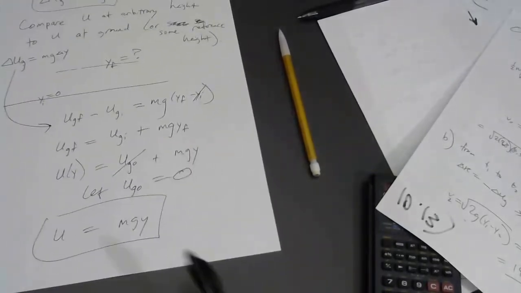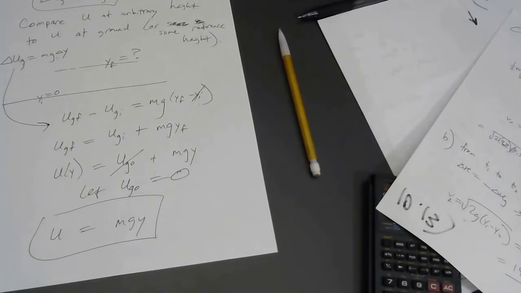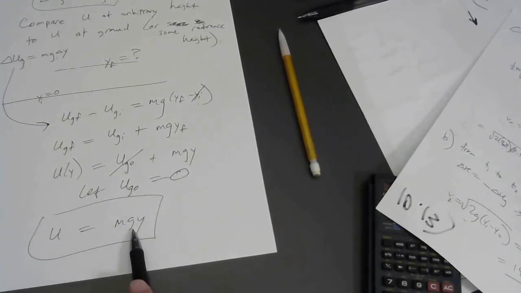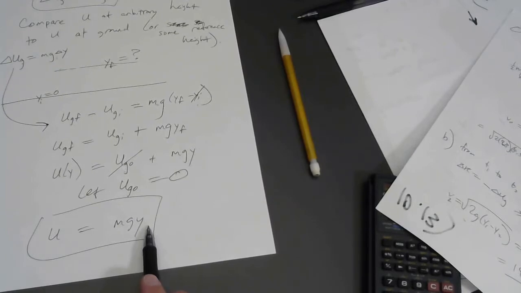Memorize that. That should not be on your note card. If you write that on your note card, it means you didn't study enough. It means you're totally unprepared. This should just be memorized. mgy is the potential energy of an object of mass m in a gravitational field g at a height y above your reference potential, where by assumption, the potential energy would be 0.